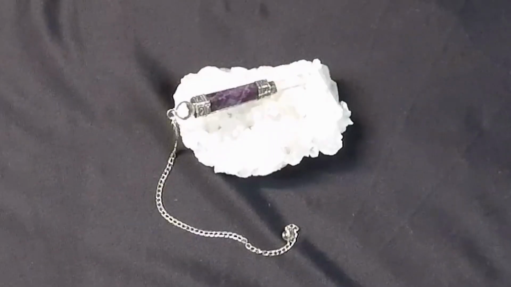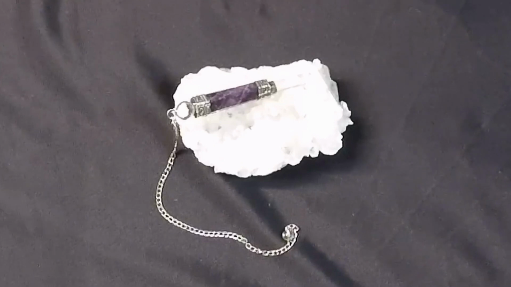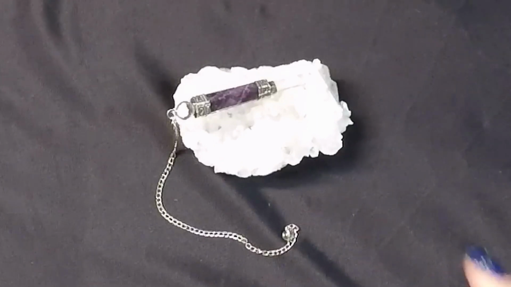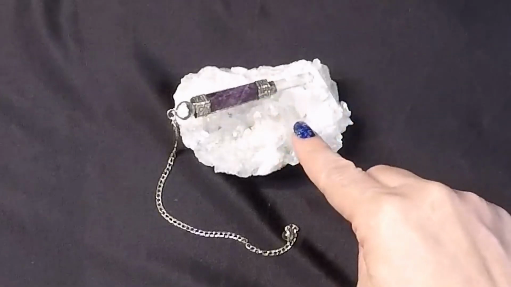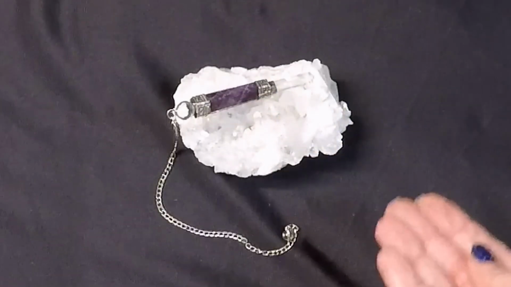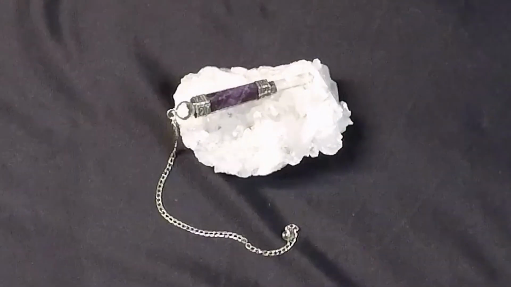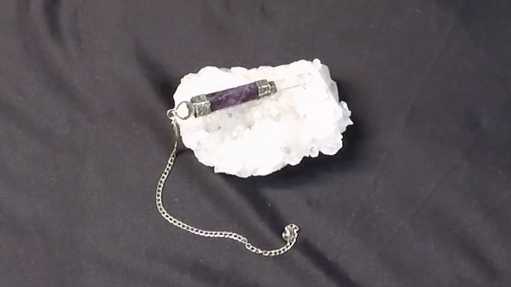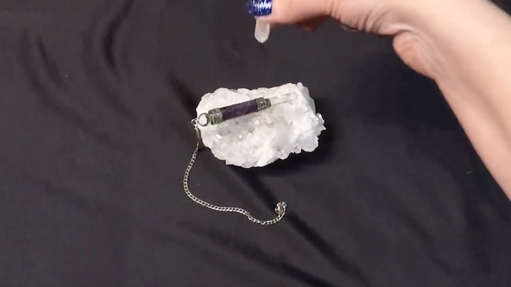Okay, the final grid I'm going to show you in today's video is a really great crystal charging grid. So basically all I did is I placed a quartz cluster with the item that I want to charge on the quartz cluster, which in and of itself is usually enough, but you can do a grid. And this is very, very easy. You just need 4 single termination point quartz crystals.